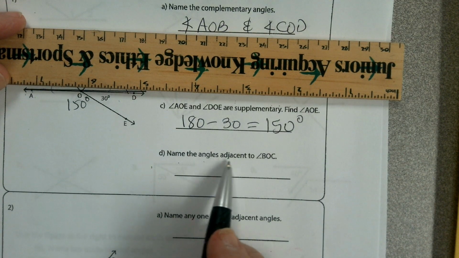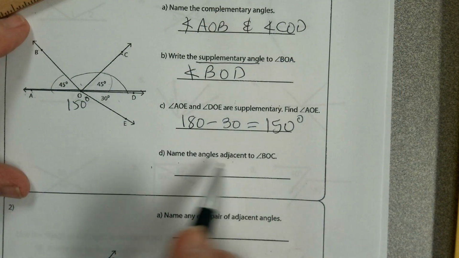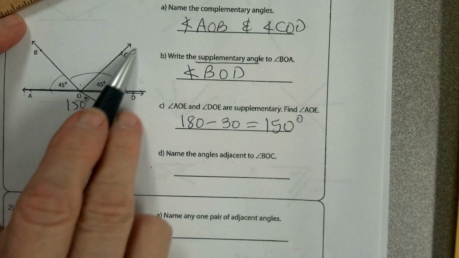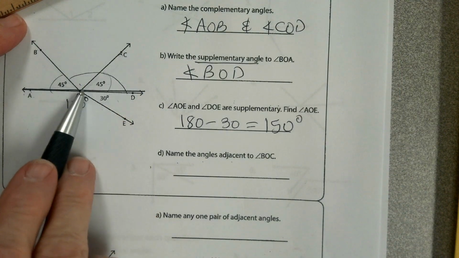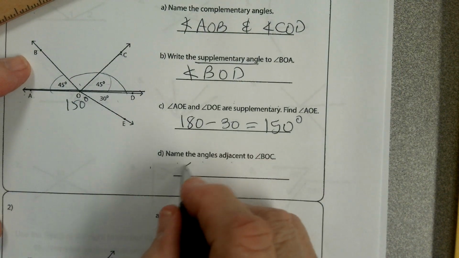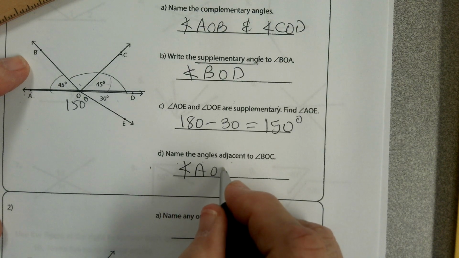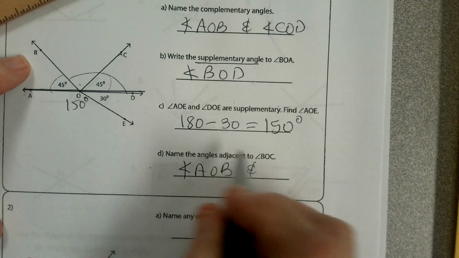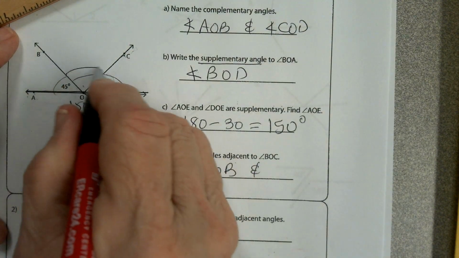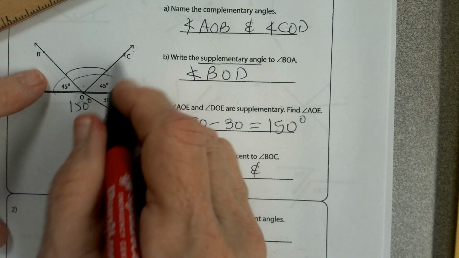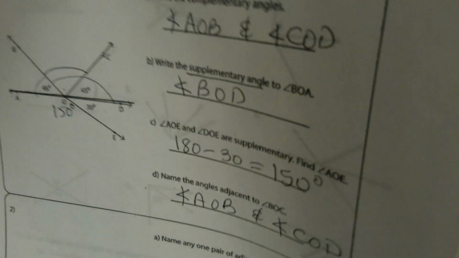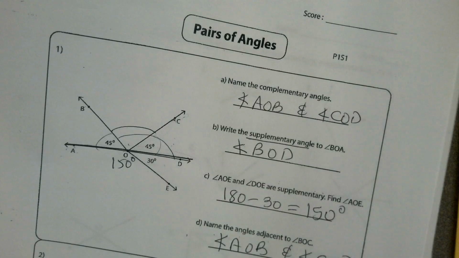Name the angles adjacent to BOC. BOC, there's actually two. What are the next door neighbors to BOC? Is it AOB? Angle AOB and angle COB. Angle AOB, and you're right, and this one. Because that's angle BOC. The next door neighbors are these two. Angle COD.